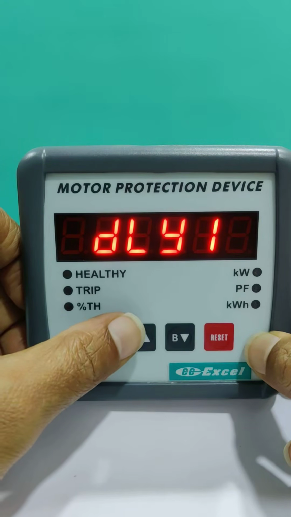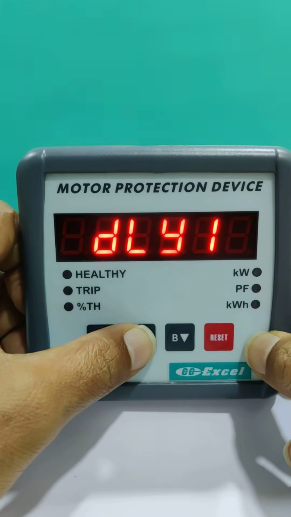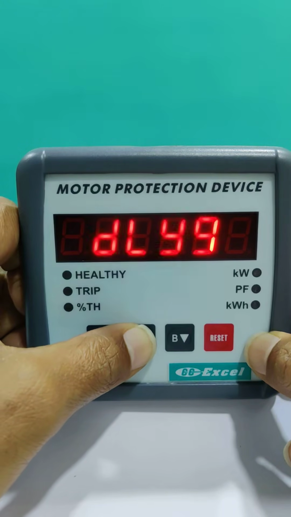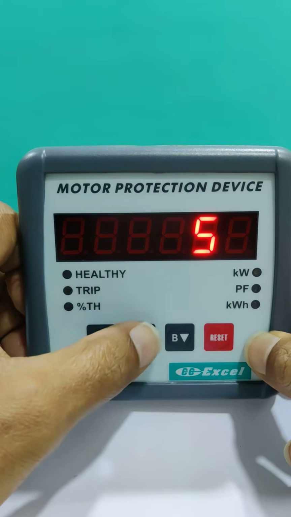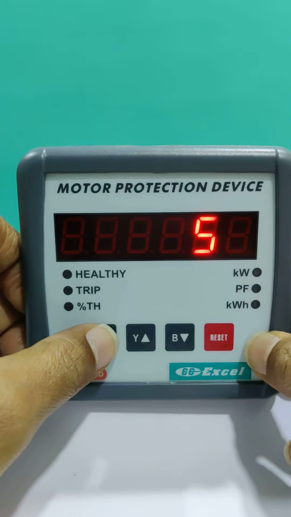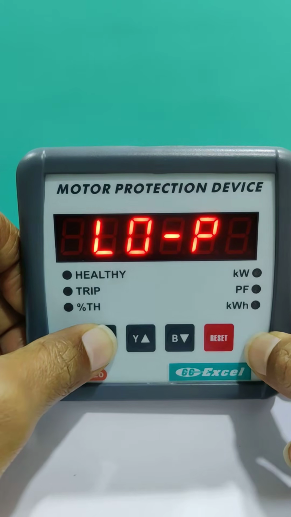Next is DLY1, reset inhibit delay. To see the value, press Y key. Now it is shown as 5 seconds. To change the value, use Y and B key. And to save the value and go to the next parameter, press R key.